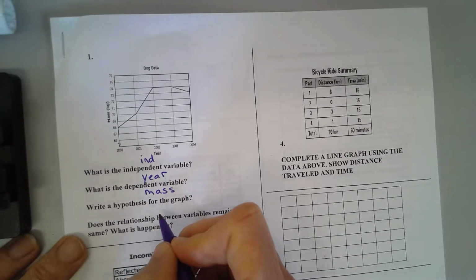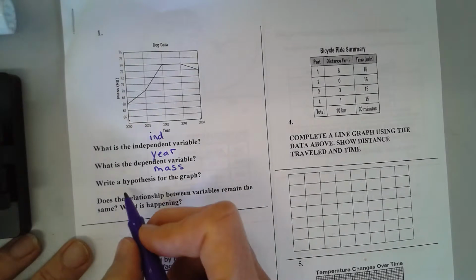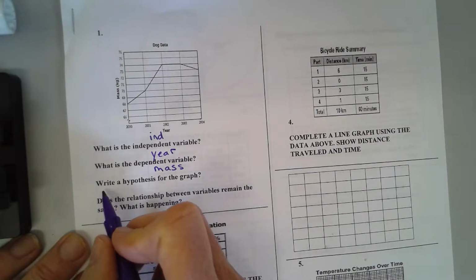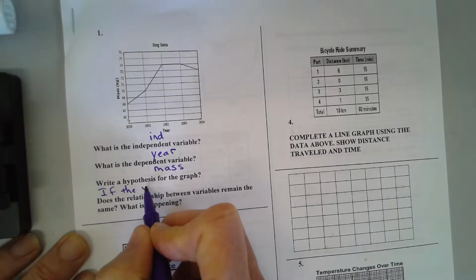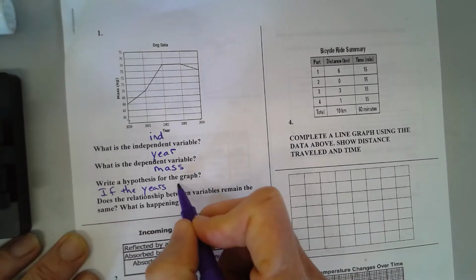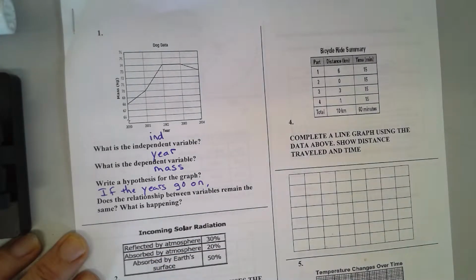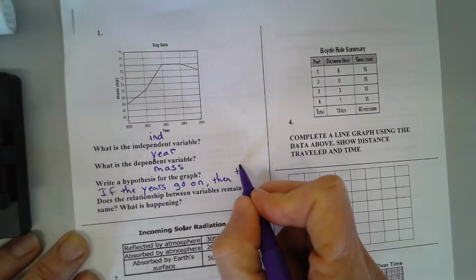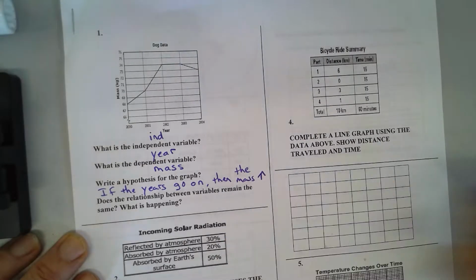What is a hypothesis for this graph? It would be an if-then statement. So it would be, if the years go on, then the mass will go up, will increase.